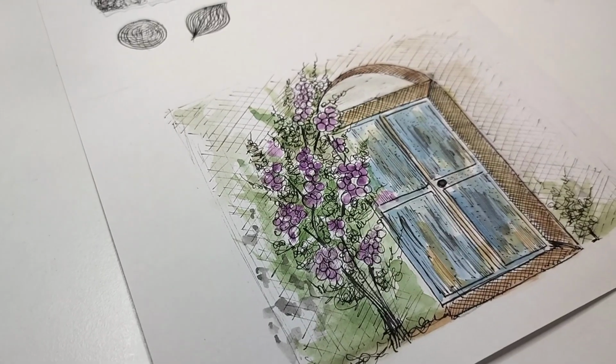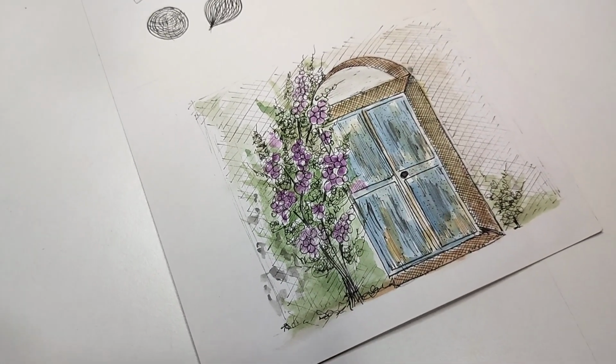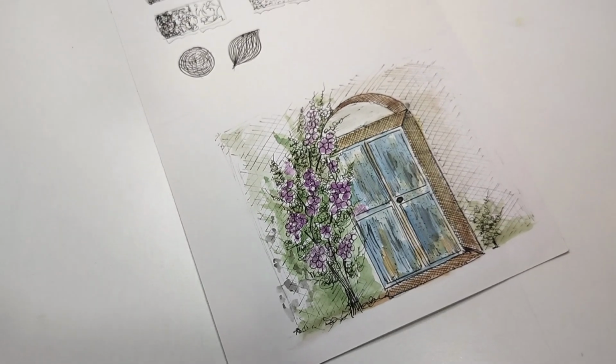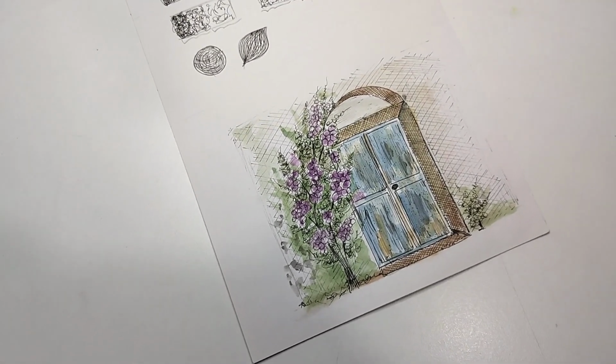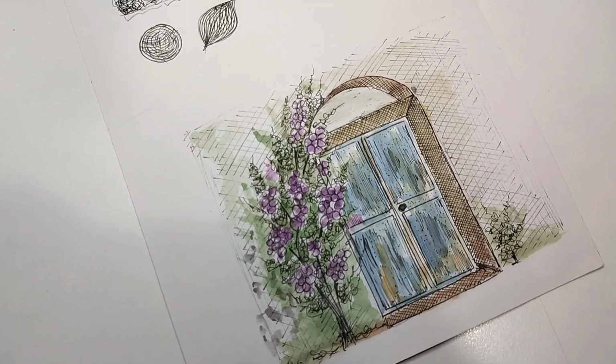Hi everyone, so in today's video I'm going to show you how I have drawn this particular door in flowers and how I have beautified this using different sketching processes. So let's learn. So let's create a basic frame.